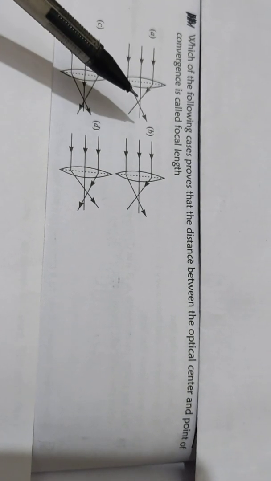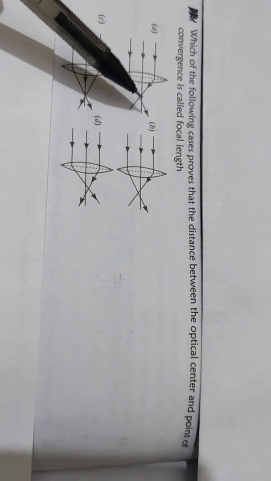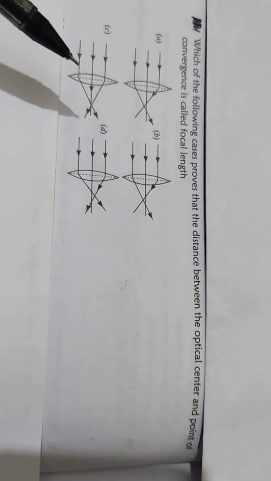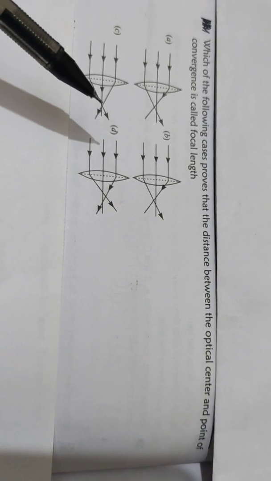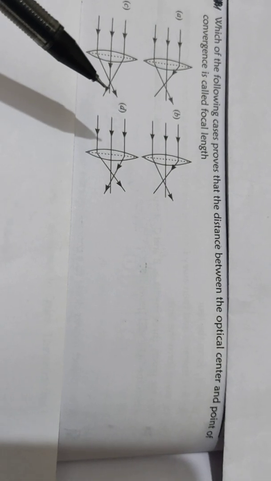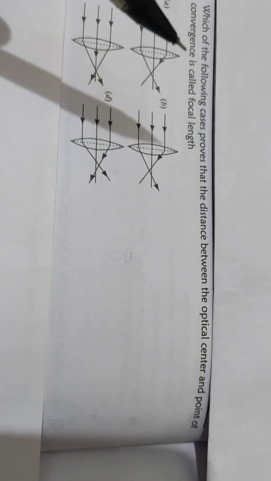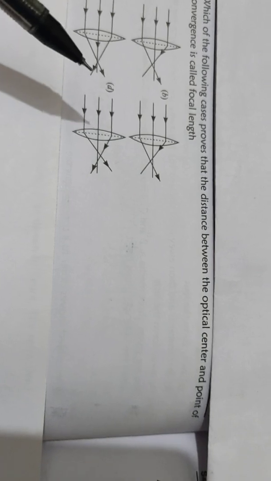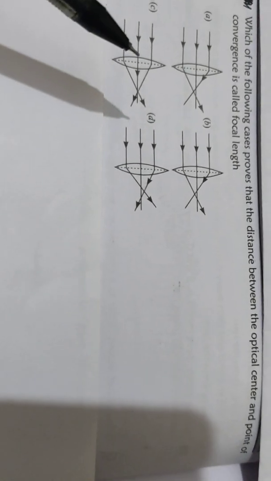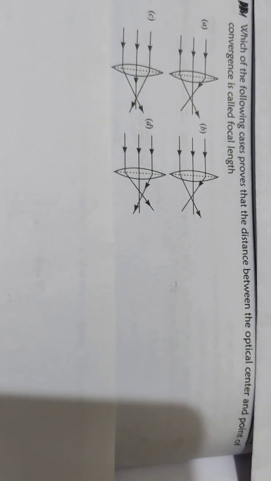But in this case, they are not meeting at a point on the principal axis, so this is wrong. Here also, this is wrong. Yes, here they are meeting at a point on the principal axis. In this case, not on the principal axis. We know that whenever the rays are parallel to the principal axis, they meet at a point on the principal axis when they pass through a convex lens after refraction. That point is called the focus of the lens, and the distance between the optical center and the focus is called the focal length. So C is the correct option.